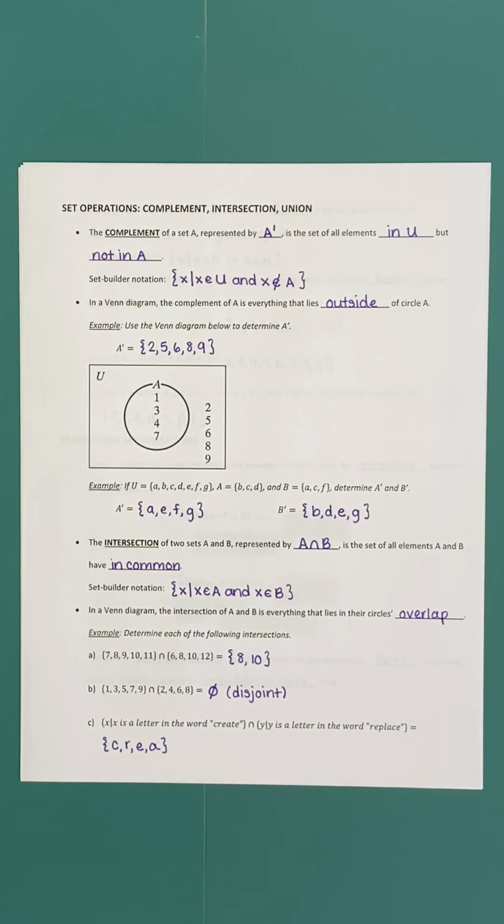It sounds like intersection. So whenever you see the symbol that looks like a lowercase n, it's again not a lowercase n. I don't want to see you write an n there, but it looks like it. So think of N for intersection. Now, what is an intersection? Think about an intersection between two streets. It's where the streets cross over, okay? So the intersection of two sets is going to be where those two sets cross over.